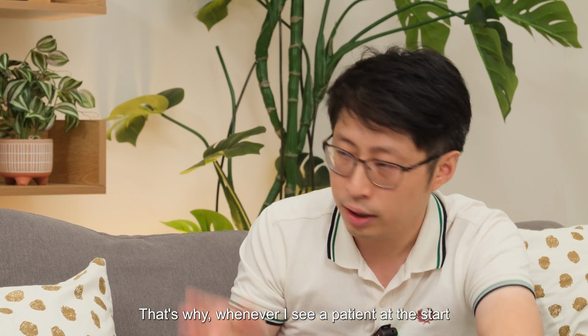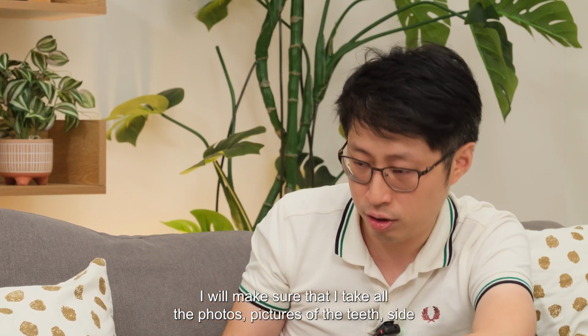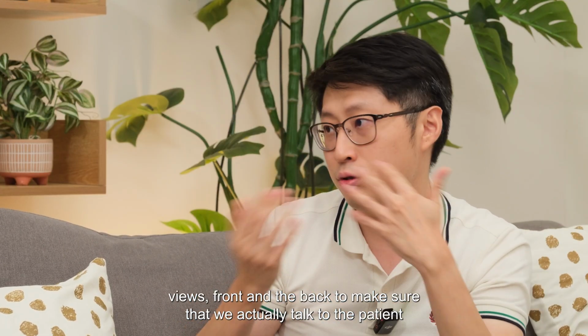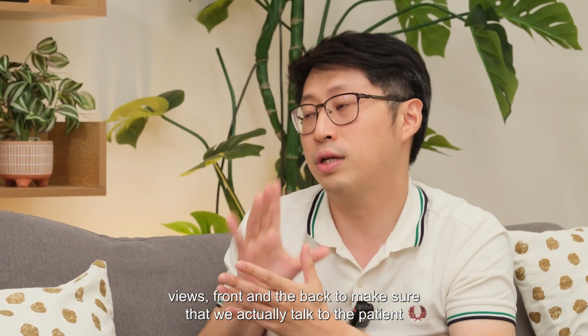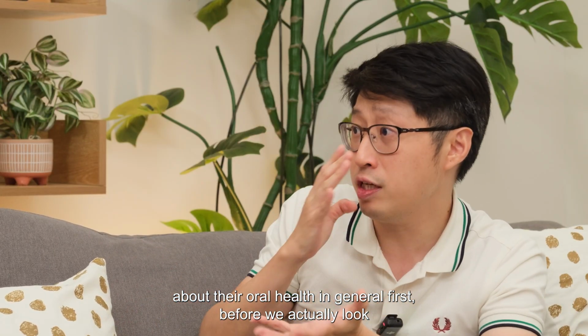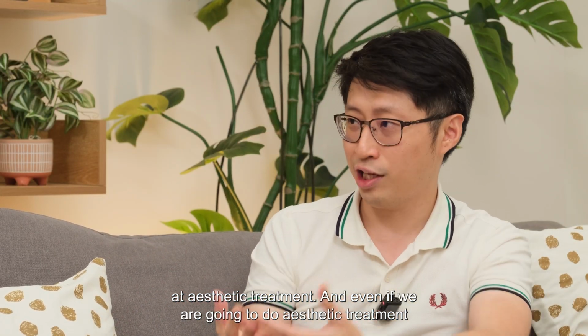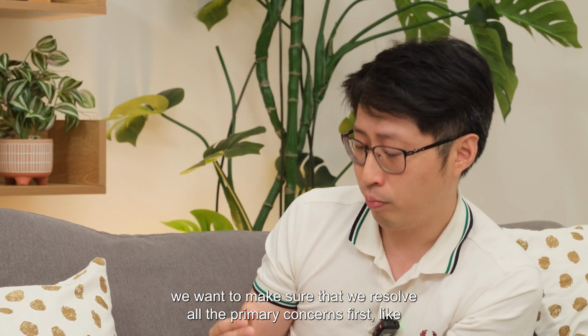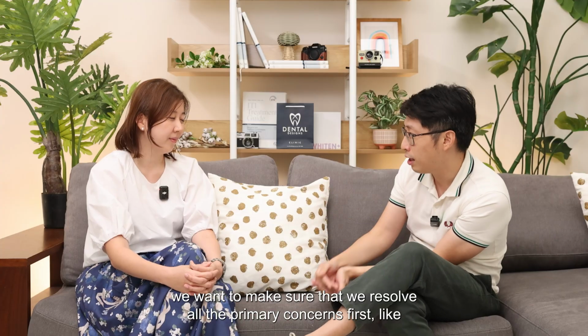So that's why whenever I see a patient at the start, I make sure that I take all the photos, pictures of the teeth, side views, front and back, things like that, to make sure that we talk to the patient about their oral health in general before we look at aesthetic treatment. And even if we're going to do aesthetic treatment, we want to make sure that we resolve all the primary concerns first, like decay, gum disease, all that stuff that is the foundation of building something natural.